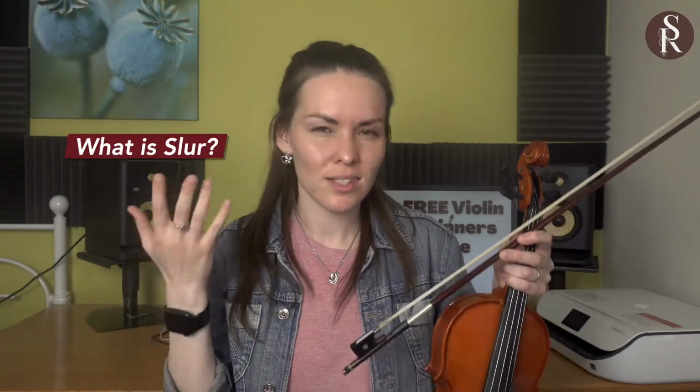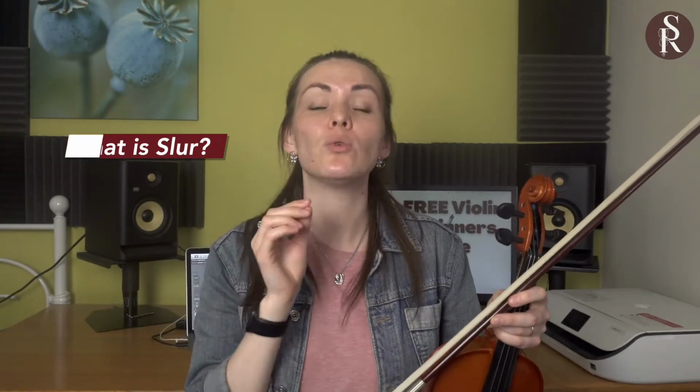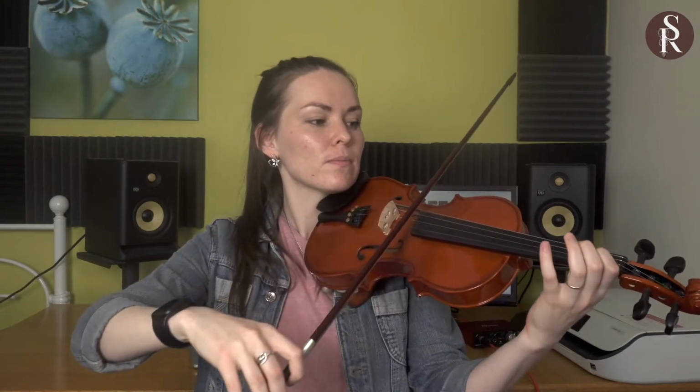And also, it's actually one technique, but when we are talking about switching between the strings with a slur, it's another technique. Just a quick reminder, what is a slur? Slur means when you need to play two notes for the one bow. For example, I play D, and in the middle of the bow, I change the note. I play E. So it's just a simple example.